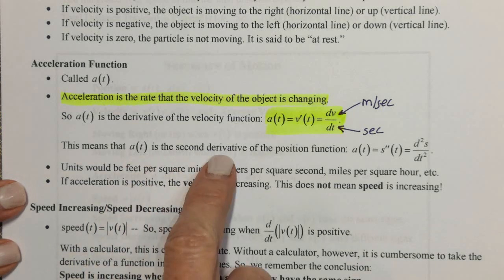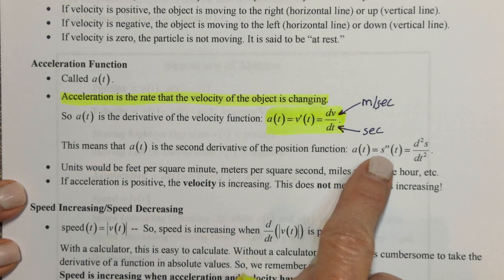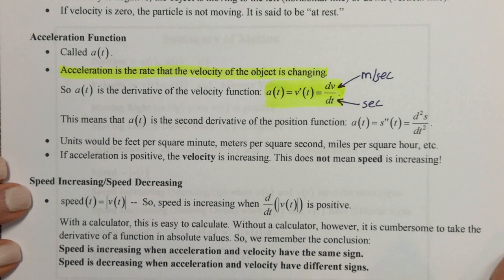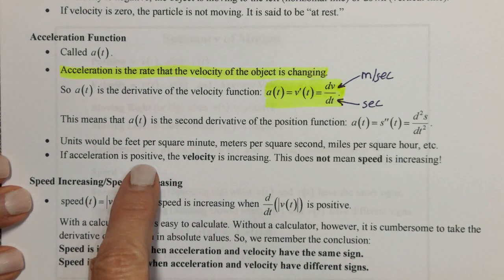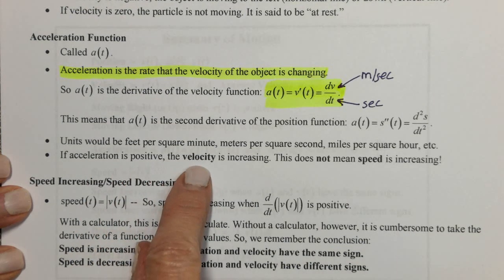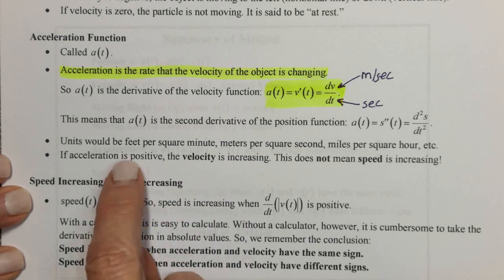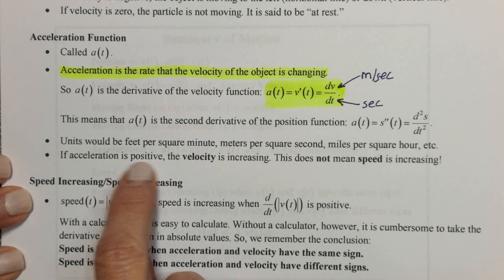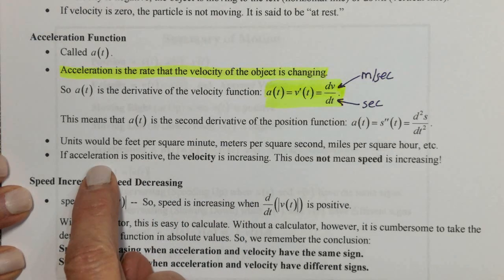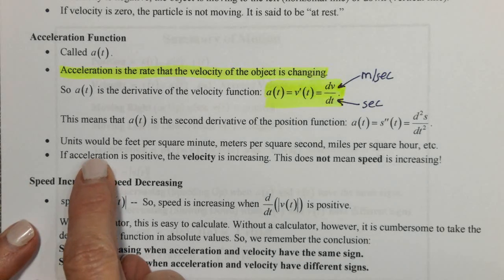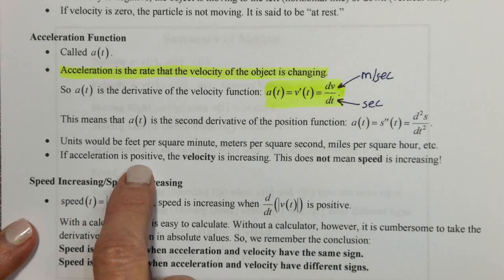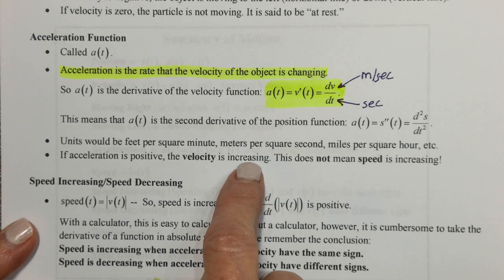Acceleration is also the second derivative of position. If acceleration is positive, because acceleration is the derivative of velocity, that means velocity is increasing.